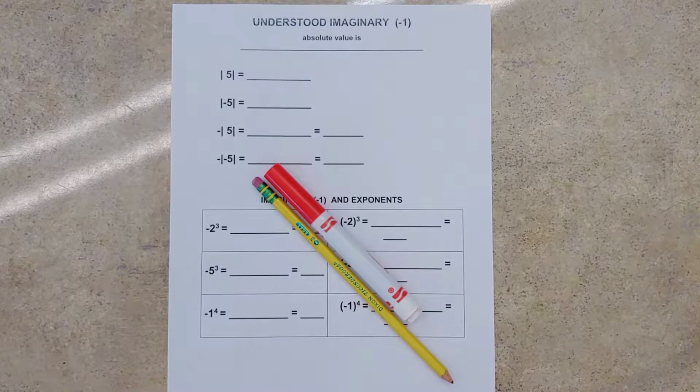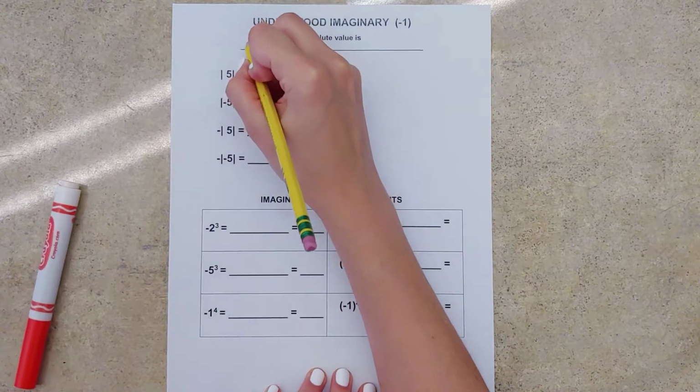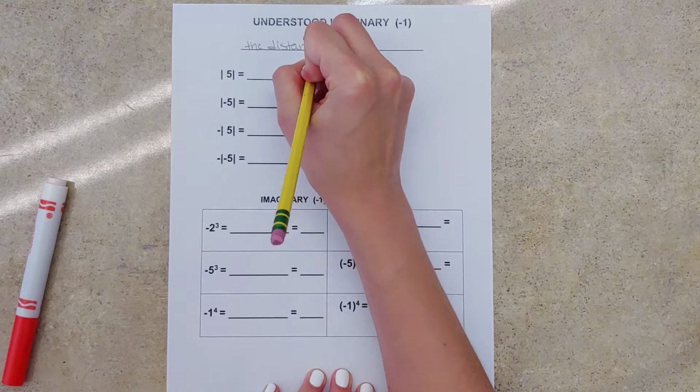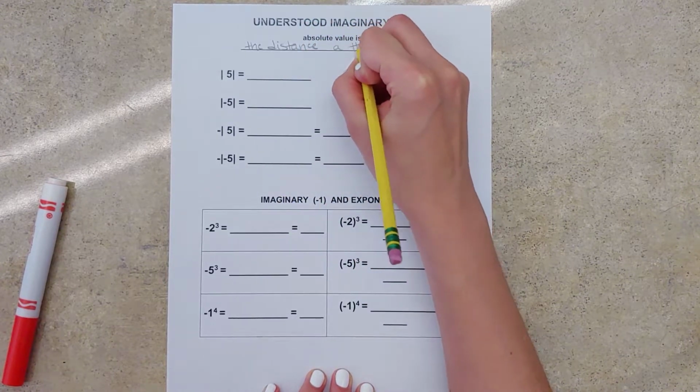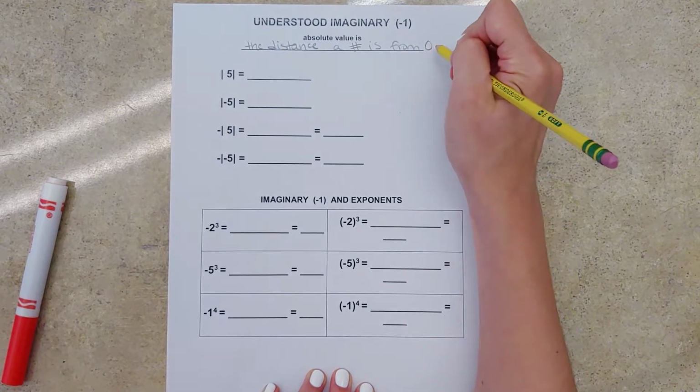All right, we're working with absolute value and this understood imaginary negative 1. So the first thing we're going to jot down is a reminder of what absolute value is. And absolute value is the distance a number is from 0.